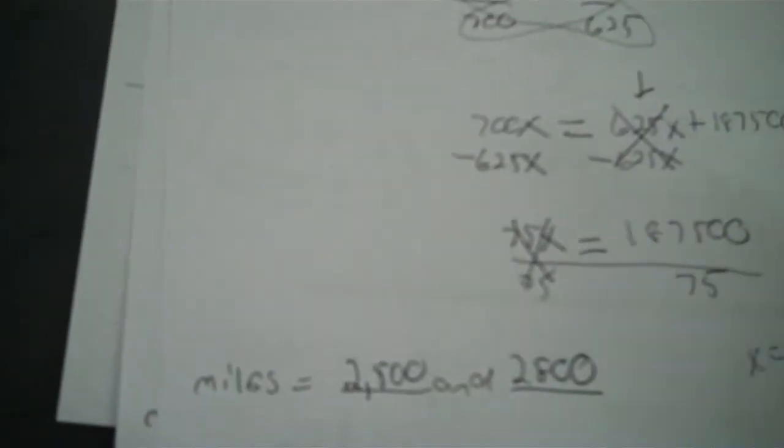2,500. Okay, so you put that in your first answer. X equals 2,500. So I got 2,500. Now I cross out those X's. So we know we have that. We have to take 2,500 plus 300, and that's 2,800.